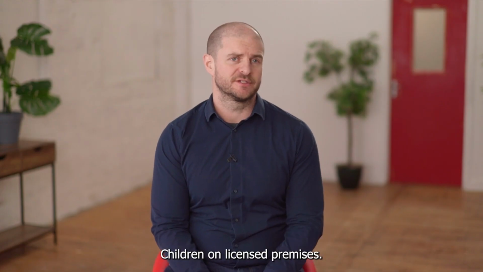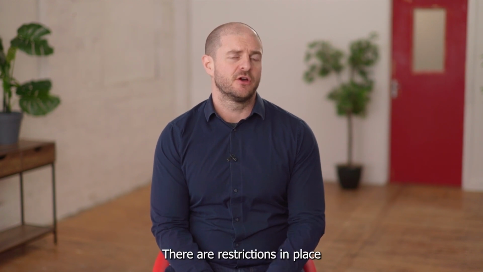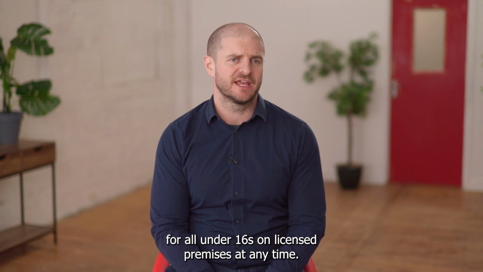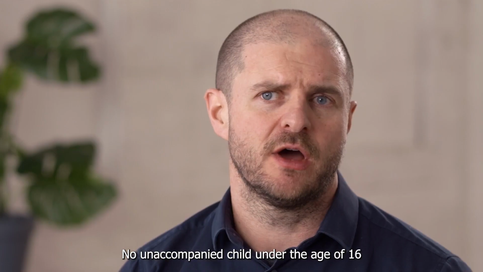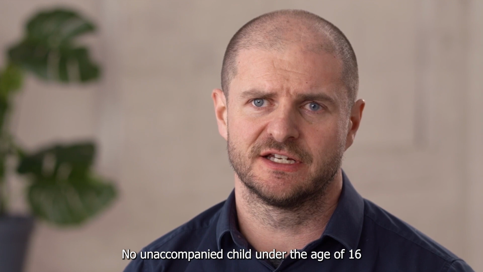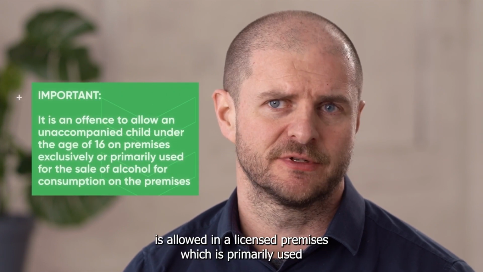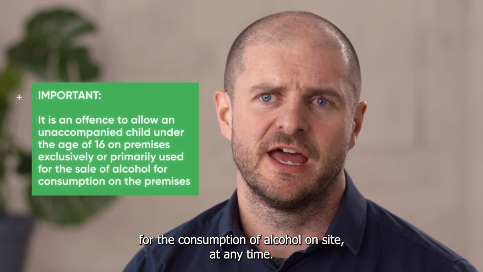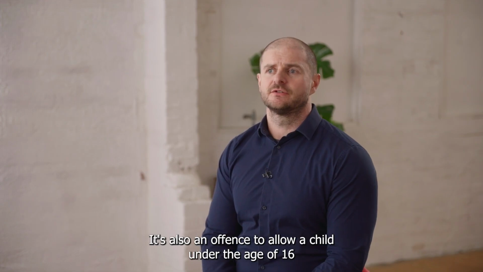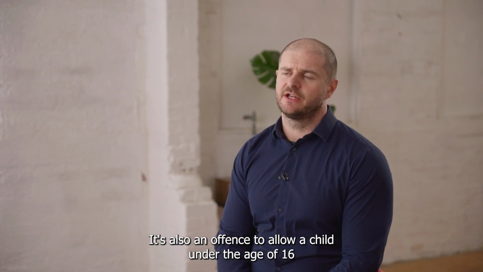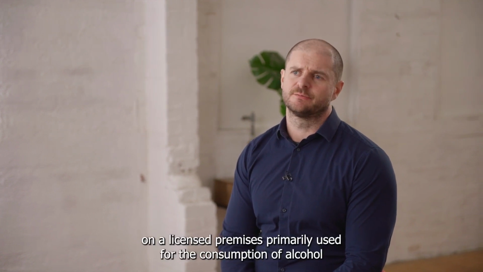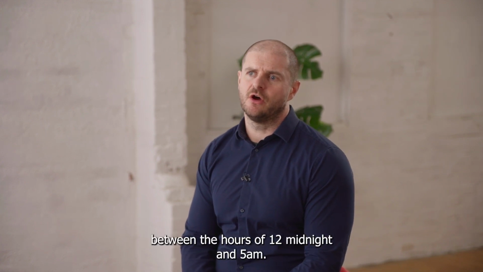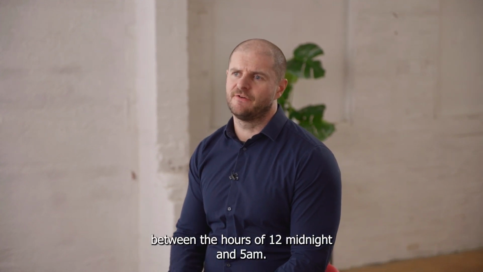Children on licensed premises. There are restrictions in place for all under 16s on licensed premises at any time. No unaccompanied child under the age of 16 is allowed on a licensed premises which is primarily used for the consumption of alcohol on site at any time. It's also an offence to allow a child under the age of 16 on a licensed premises primarily used for the consumption of alcohol between the hours of 12 midnight and 5 a.m.